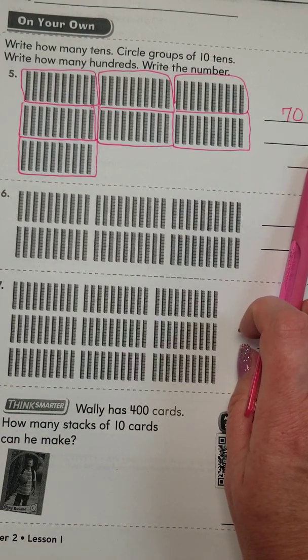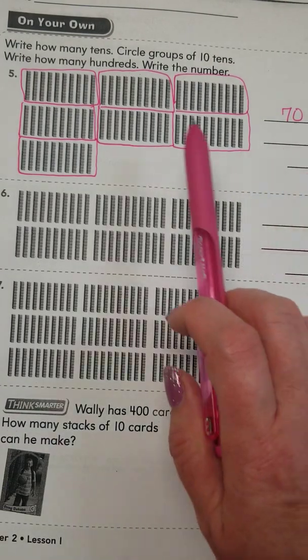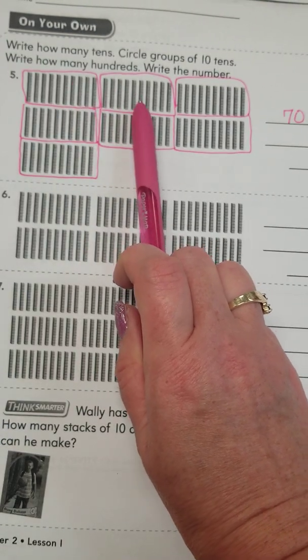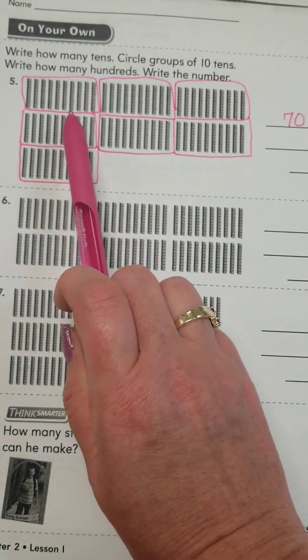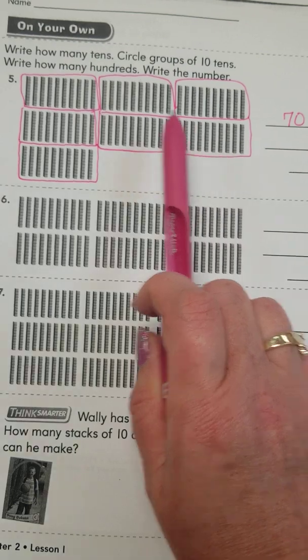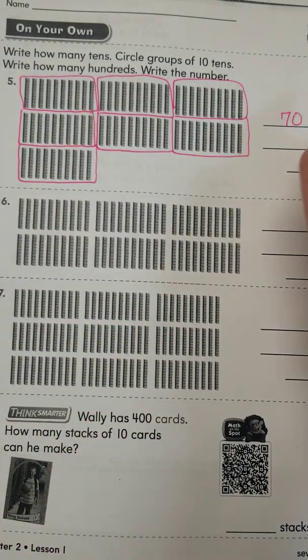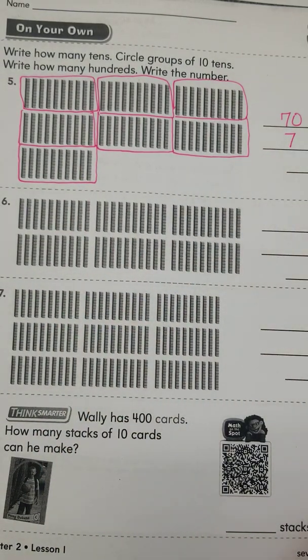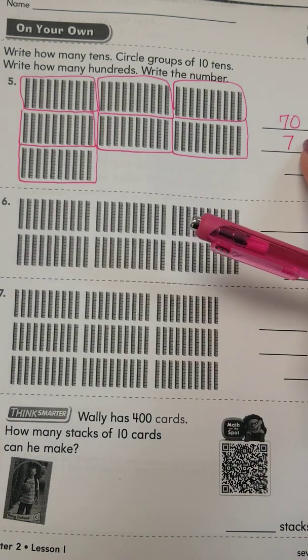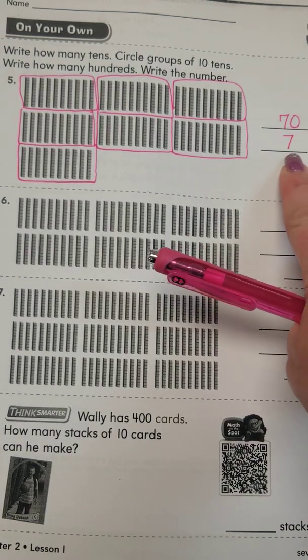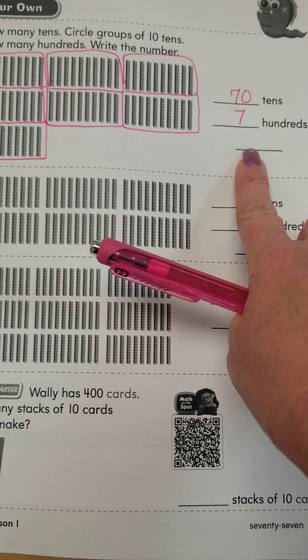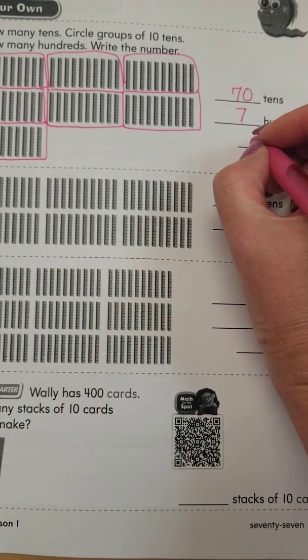Well, let's see how many 100 blocks I circled. 1, 2, 3, 4, 5, 6, 7. So there's 7 hundreds there. And 70 tens is the same as 7 hundreds and the same as the number 700.